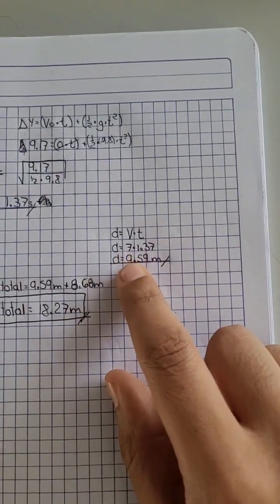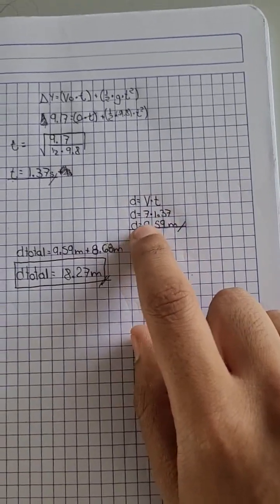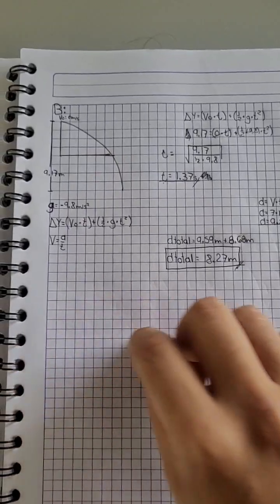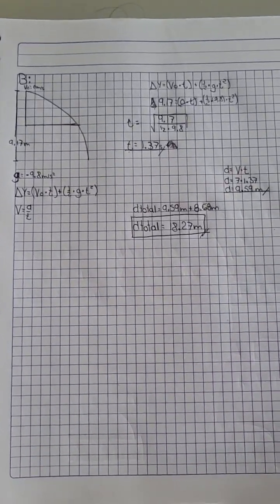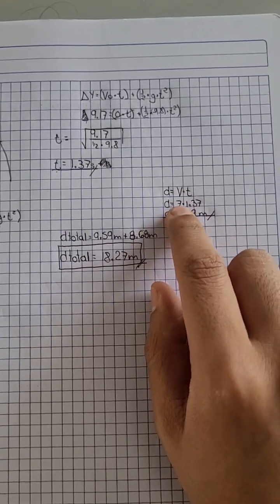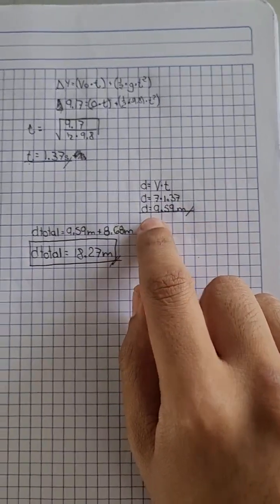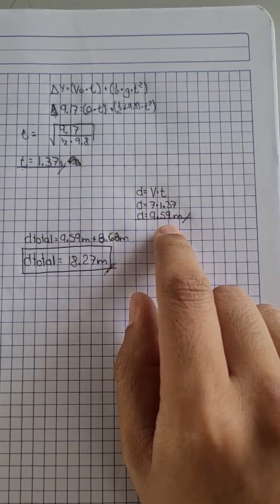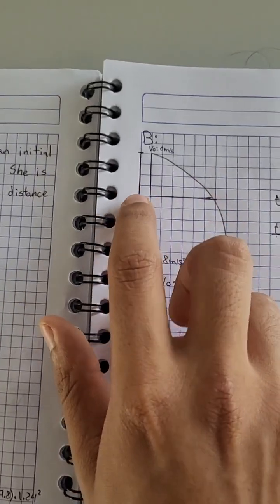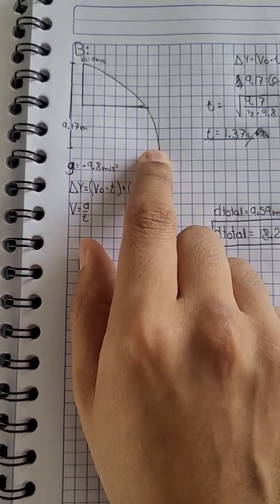And once we have the time, as we did before, we only solve for distance, which is going to be velocity times time. It's going to be 7 because the velocity in x never changes, since we don't take air resistance into consideration. So it's 7 meters per second times 1.37 seconds, and that leaves us with 9.59 meters. And that's going to be our distance from here to here.